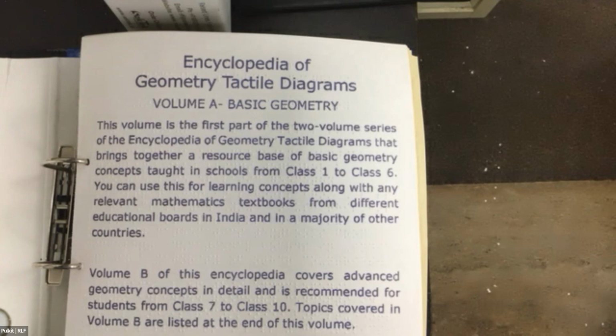Okay, so the idea came from there. This version A covers all the concepts that are required for a student to understand geometry-based or mathematical concepts from class first to sixth, and all those concepts are covered in this book. Similarly, there is a volume B in which class 7 to 10 concepts are covered.